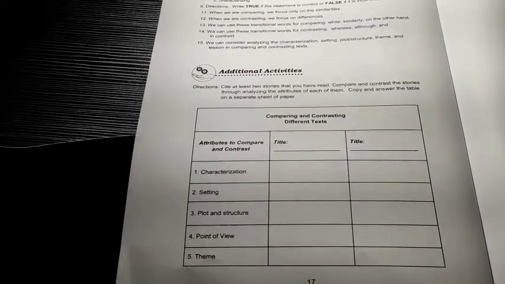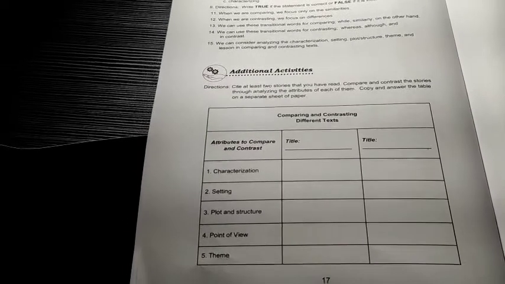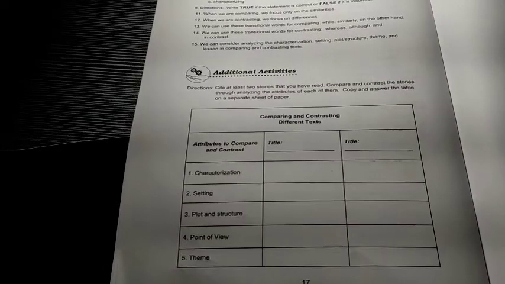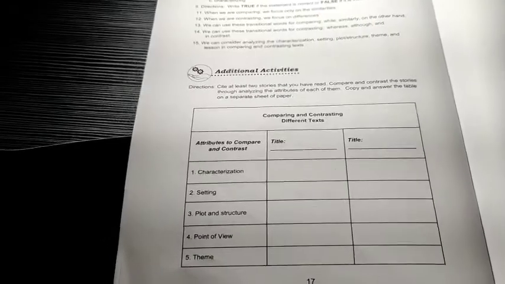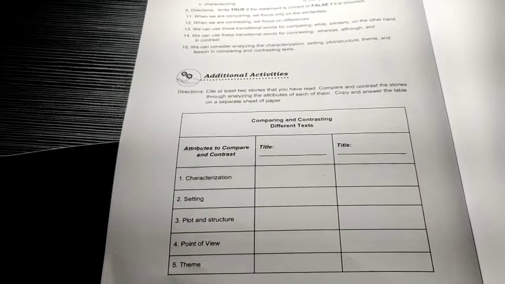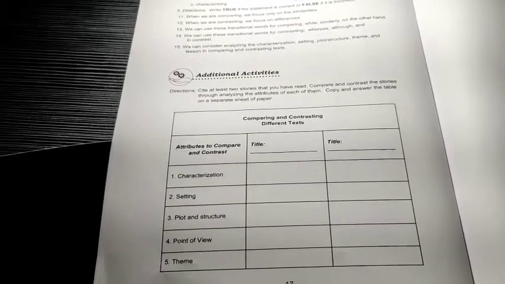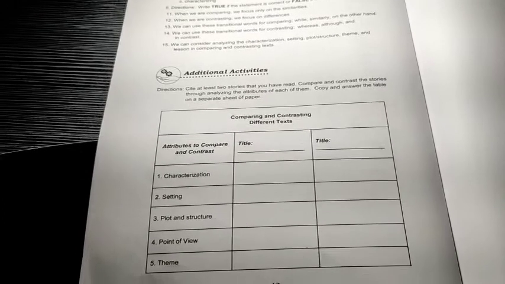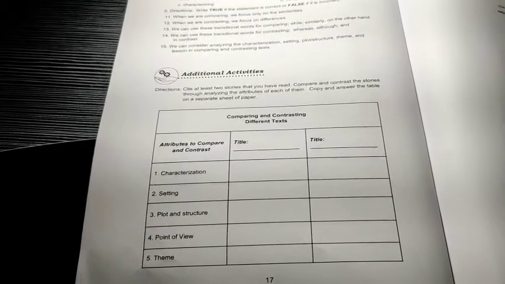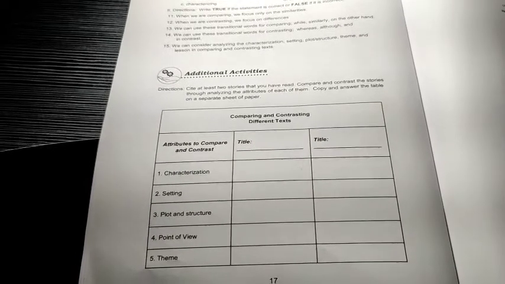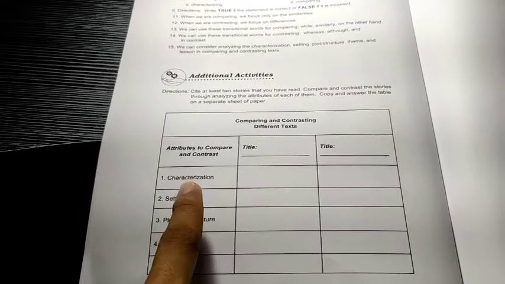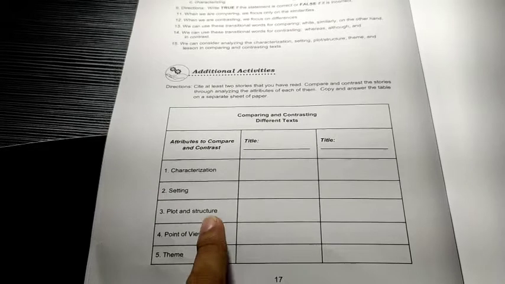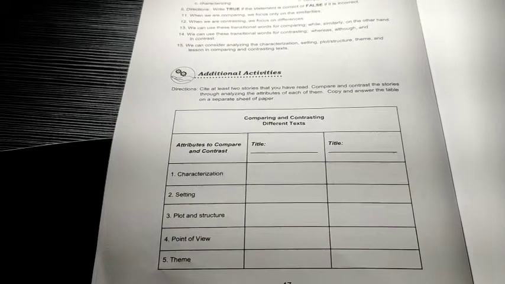Cite at least 2 stories that you have read. Compare and contrast the stories by analyzing the attributes of each of them. Copy and answer the table on a separate sheet of paper. So you can also include the movie that you have watched or the text, any story that you have comprehended. And you will differentiate. You will compare them in terms of characterization. Are they the same? How are they different? Setting, place and time, plot and structure, how the story is presented, point of view.